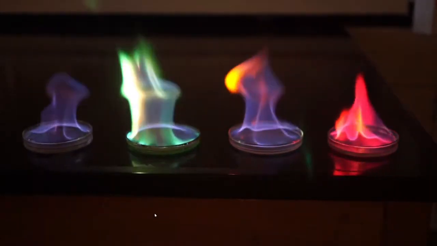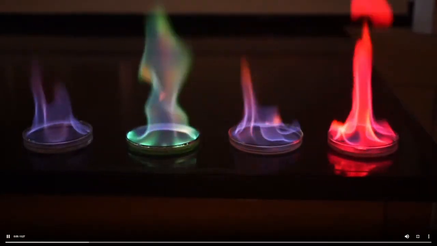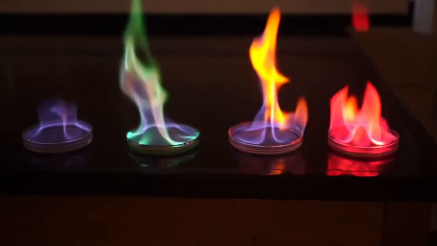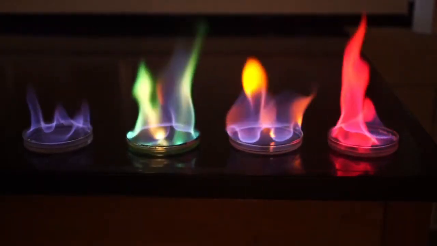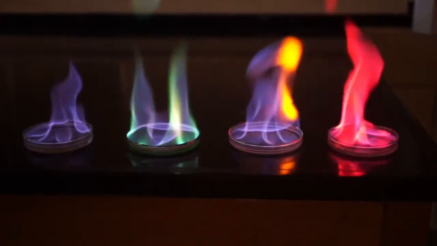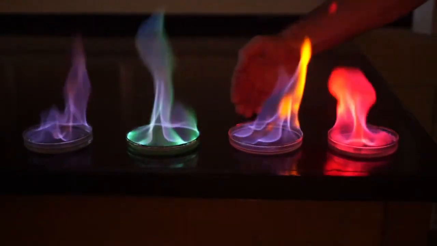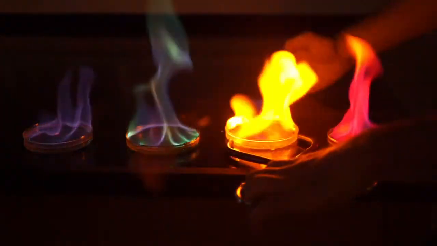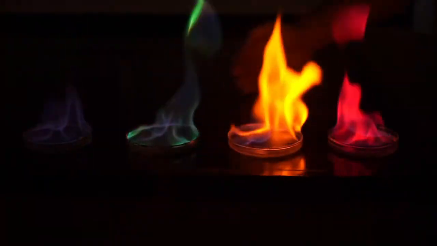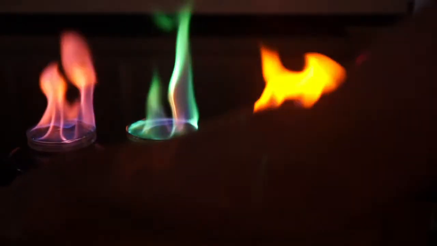There are different elements in there that are being excited. We're giving them some energy, and they are releasing energy of very specific colors. This is how fireworks get their colors. That one on the right is either strontium or lithium. Then we have sodium. Sodium is, again, that orangey yellow, normal fire color. That's copper there, giving us the green. And then the last one, I think, is potassium, which gives us that purple.